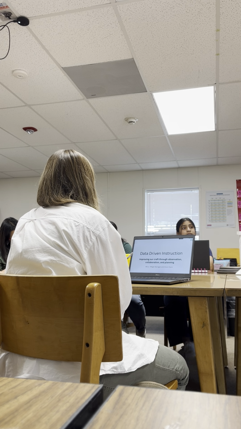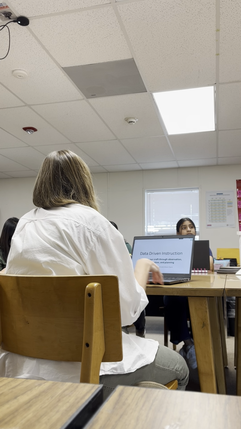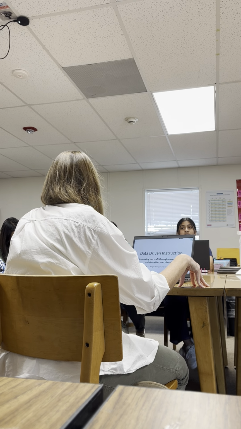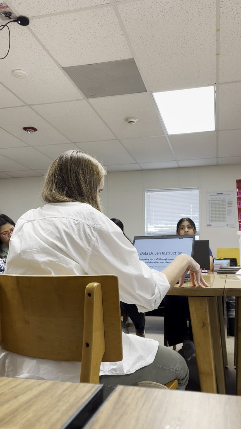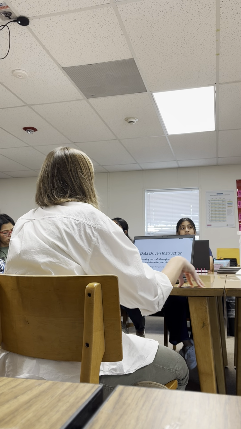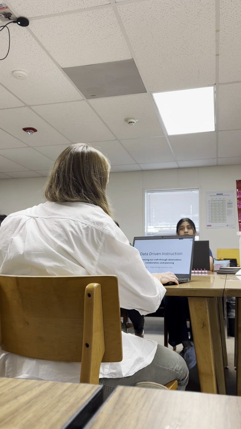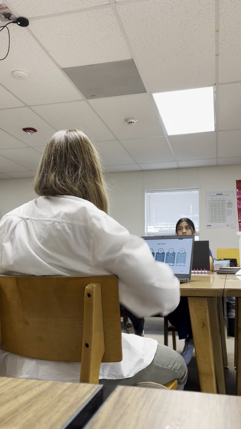So data-driven instruction is all about improving the way that we teach through observation, which we're already doing as Montessorians, and collaboration as a team, and planning for the instruction that comes after the data collection. So Ms. Davis is going to talk about this part.